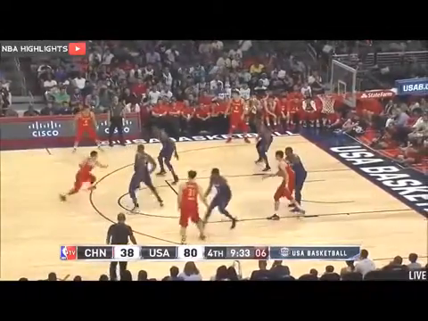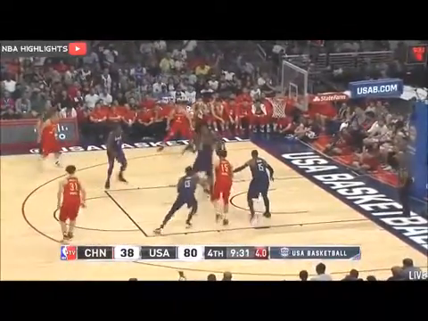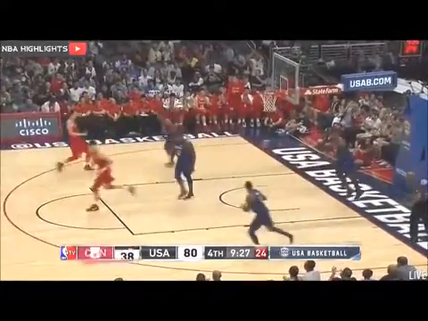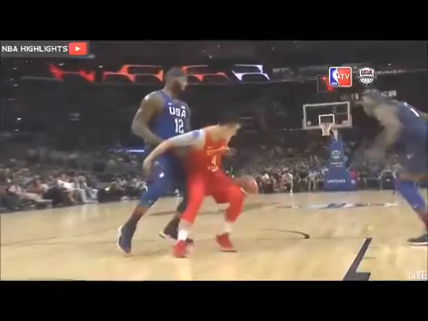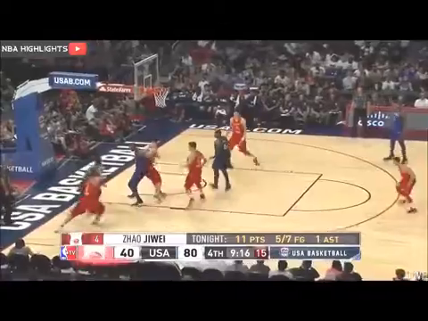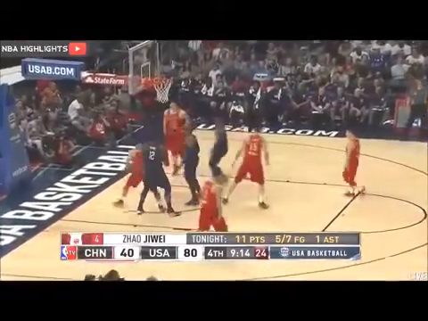Ji Wei putting moves on Cousins. Shot clock running down, and he fires one up. Zhao Ji Wei, he's only 20 years old. Made it back from a shoulder injury. He's played well here tonight. Nice little kiss off the glass. Good ball movement. Here's DeRozan back on the floor.